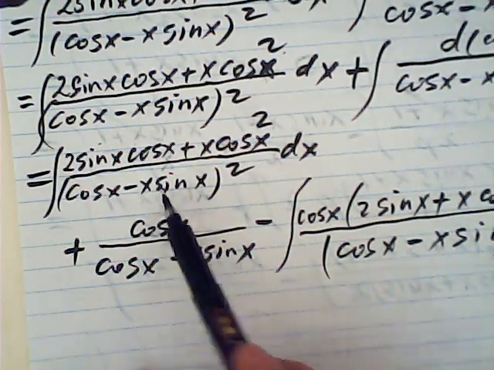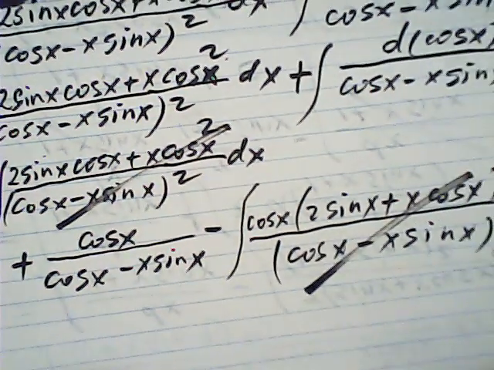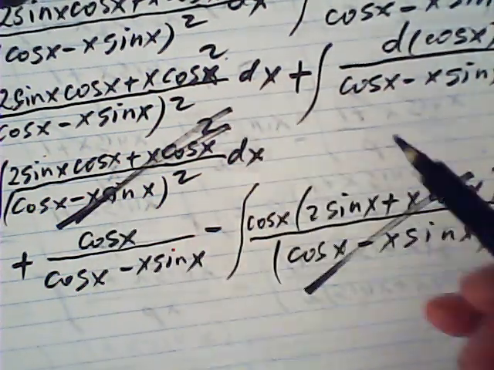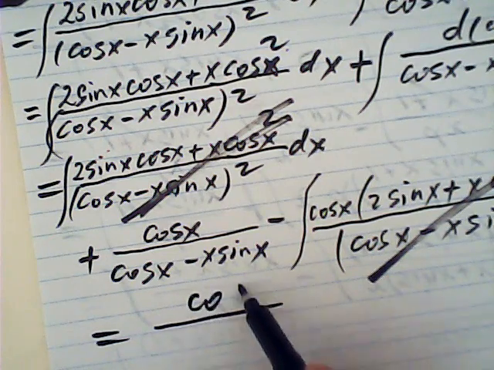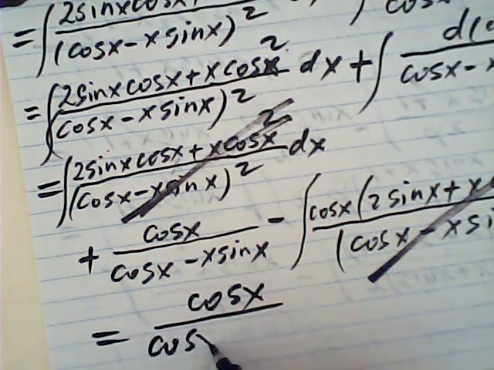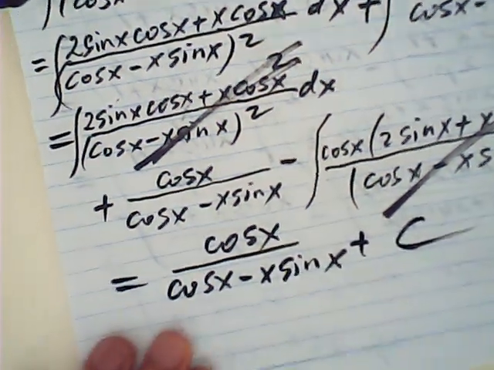That's exactly equal to this. So this one cancels with that. x cancels with that. So left is cosine x minus x sine x plus c.